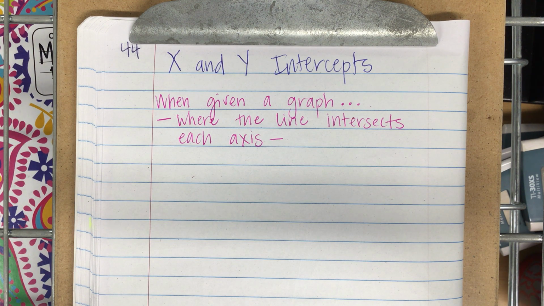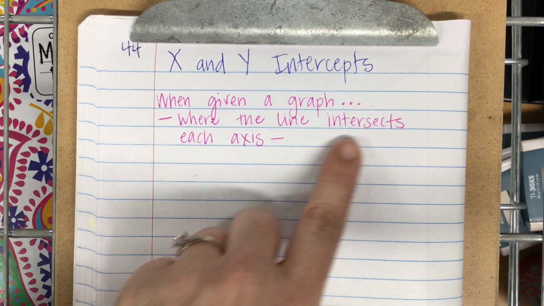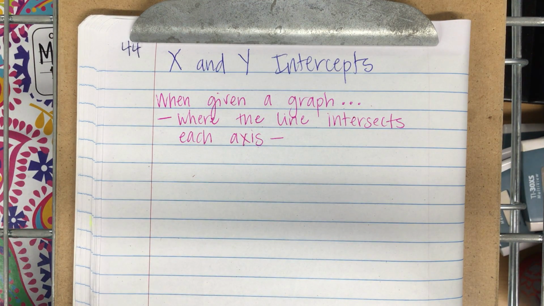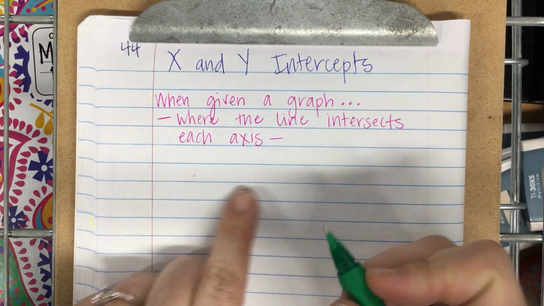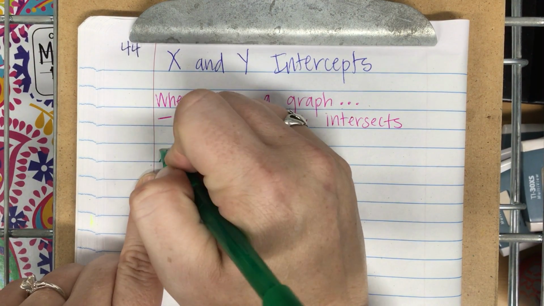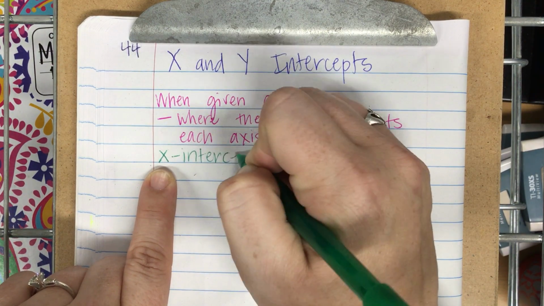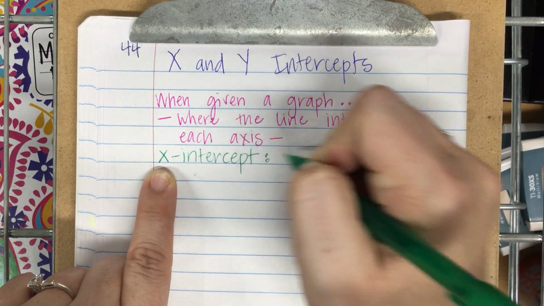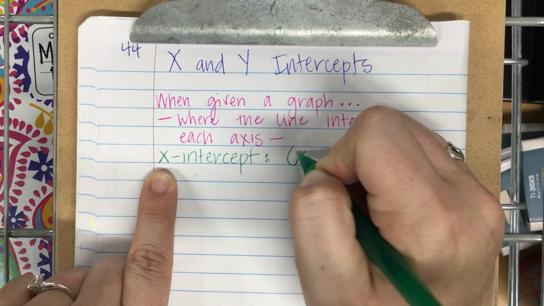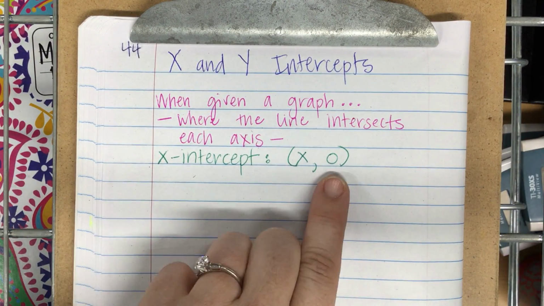Now the hard part about this is that an intercept is an ordered pair. So the x-intercept needs to be written x comma 0.